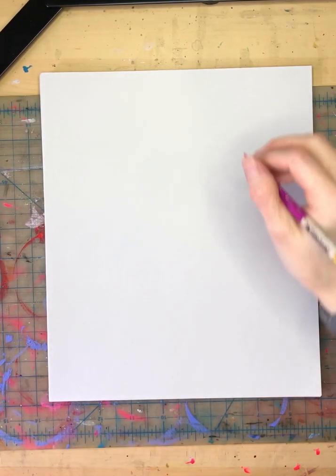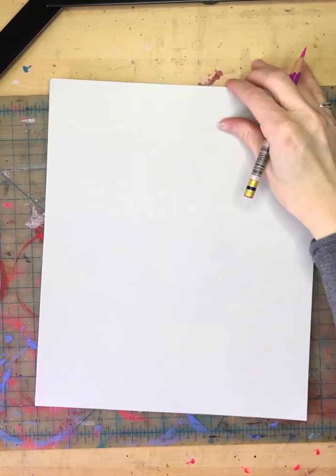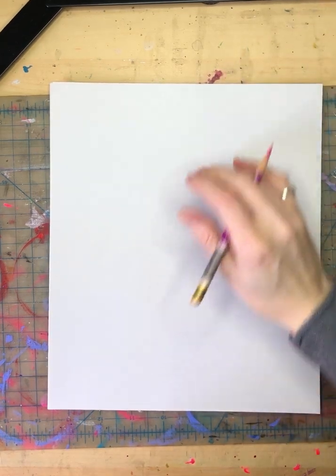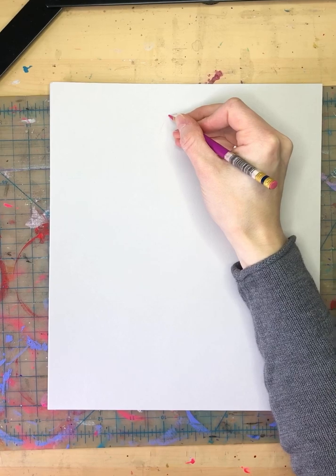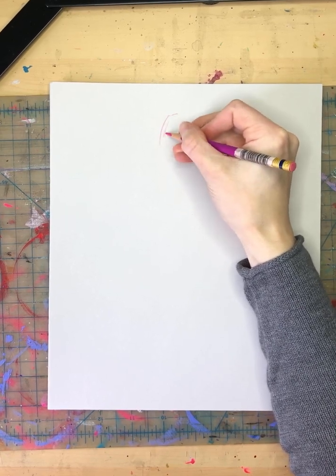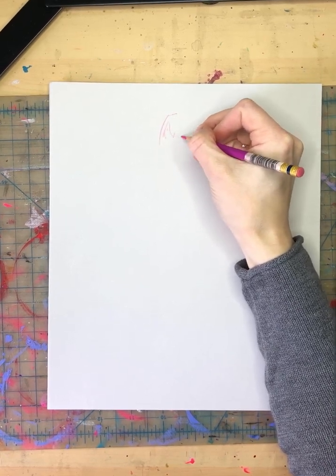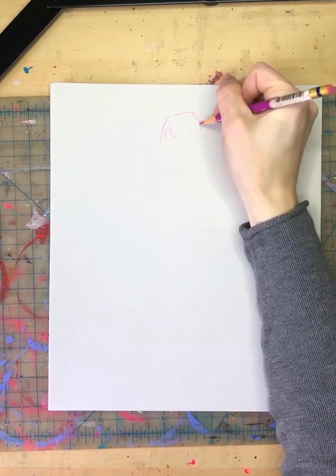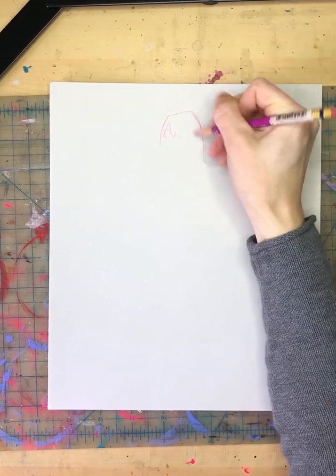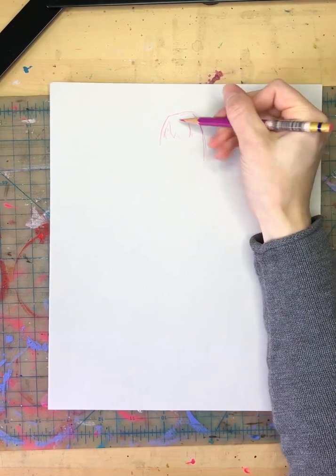All right, hi there. So we're gonna do another figure drawing. All right, so I'm gonna start with the top of the head. Come down and kind of get our hair shapes. She's got some bangs here and longer hair. Pull it down.